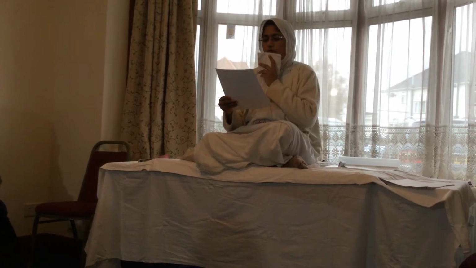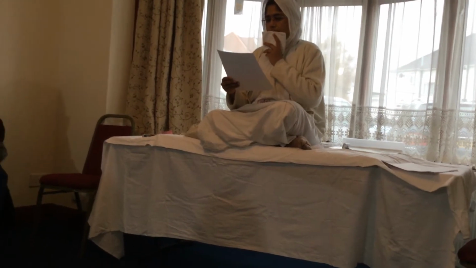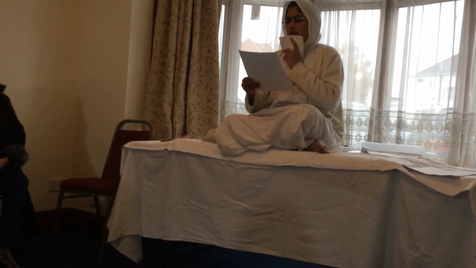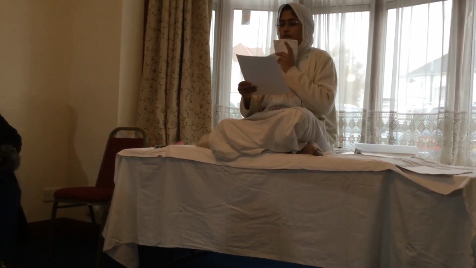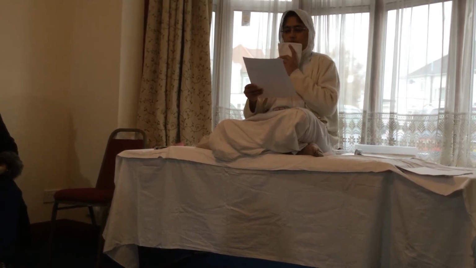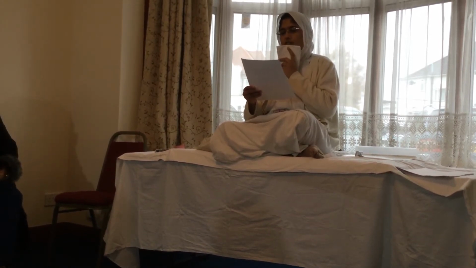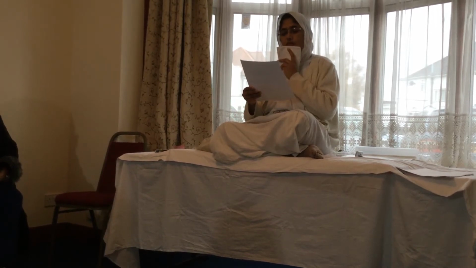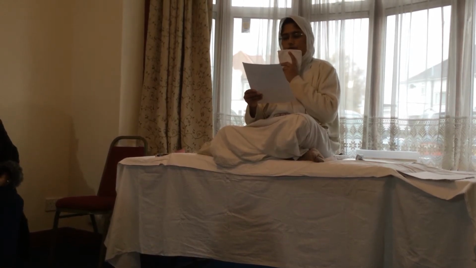So samvaro means stoppage of influx, stoppage of the incoming of karma, and it comes from the prefix sam and the root vri. Vri means to stop, to prevent or to restrain. Gupti comes from self-protection. Nirodho means restraint or control, from ni and the root rud. Rud means obstruct, arrest or avert. Nivriti means abstaining, ni and vri again, to restrain.